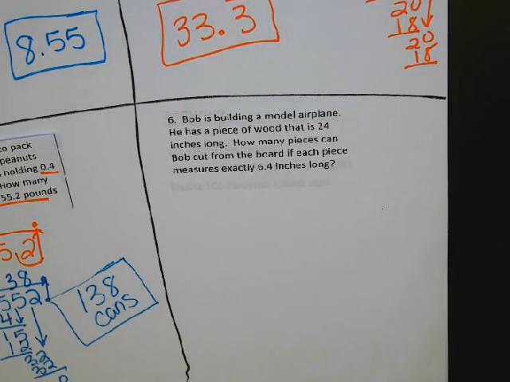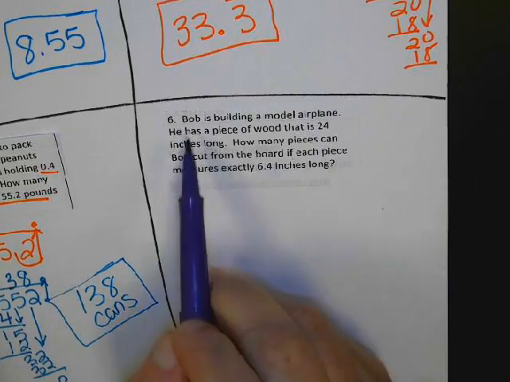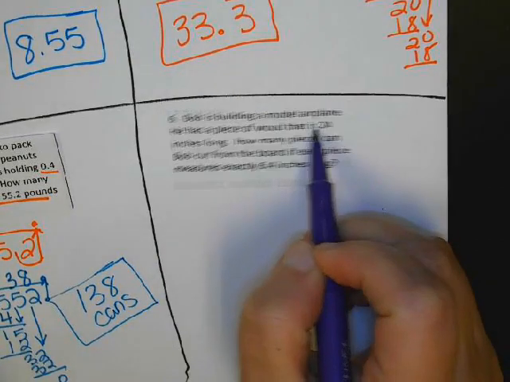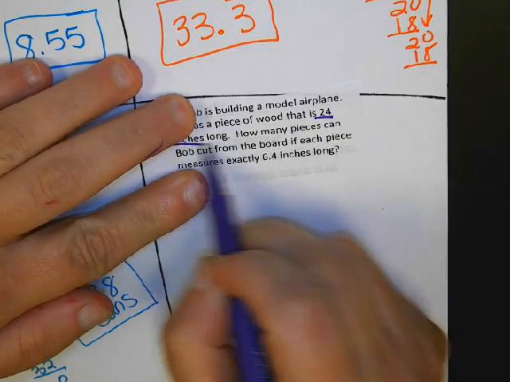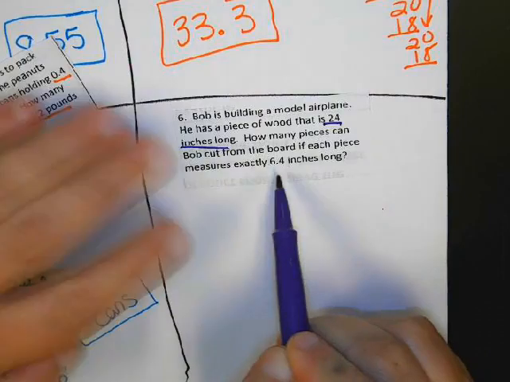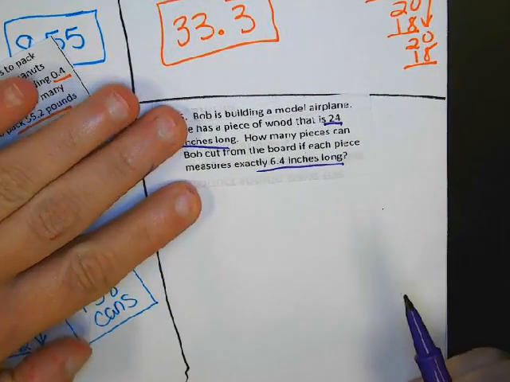Our last dividing decimals example is another word problem. So let's read it. Bob is building a model airplane. He has a piece of wood that is 24 inches long. How many pieces can he cut from the board if each piece is exactly 6.4 inches?